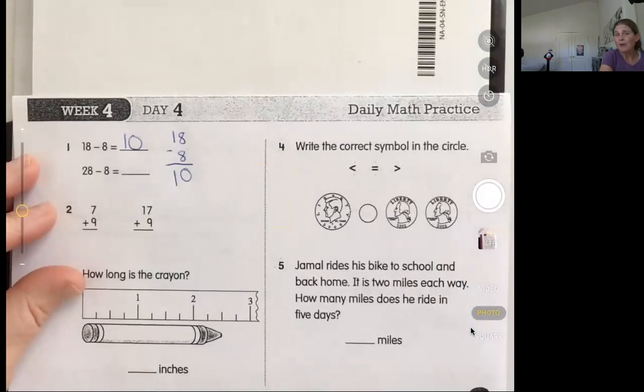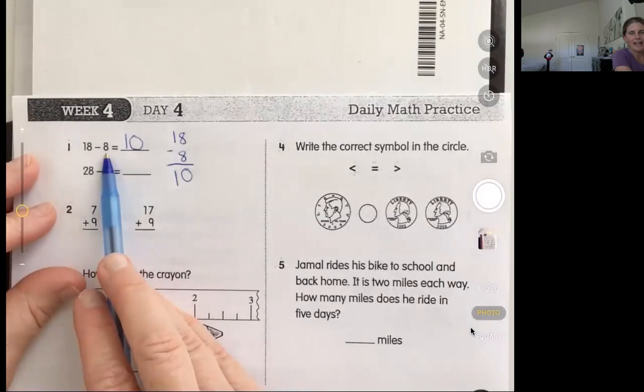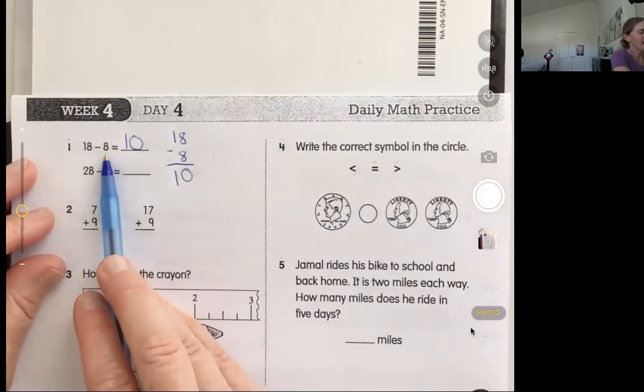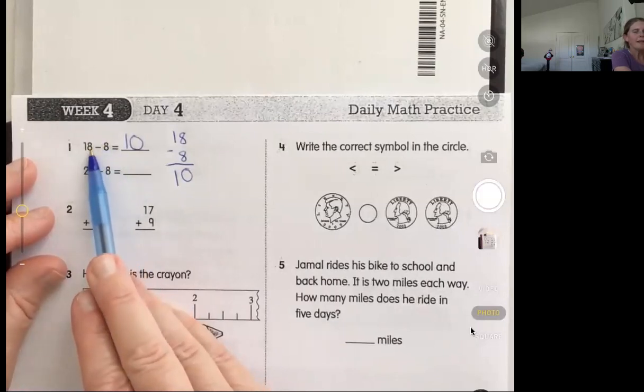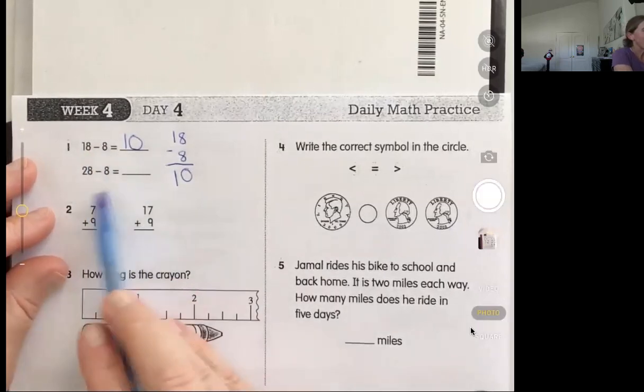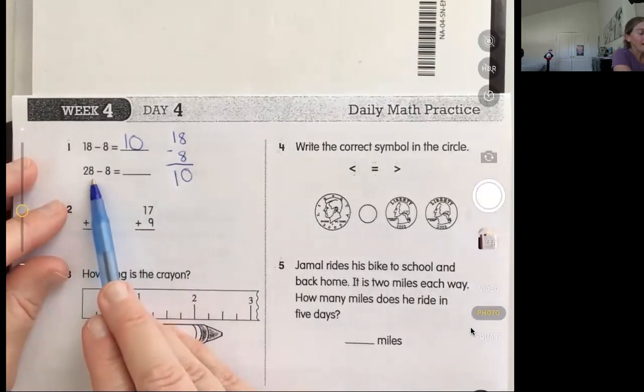I could also count up if I like addition. I know that addition and subtraction, those are the inverse. Remember, they're opposites. They go together. If I start at 8, I can count up until I reach 18, and I will have to count 10 more. Okay? Now when I look at the second one, 28.